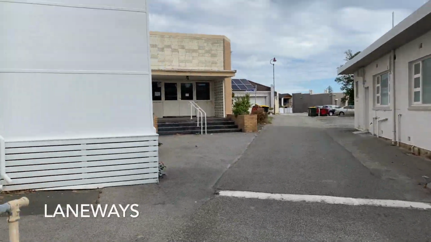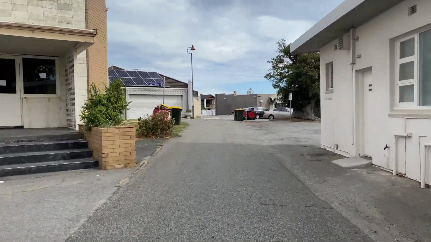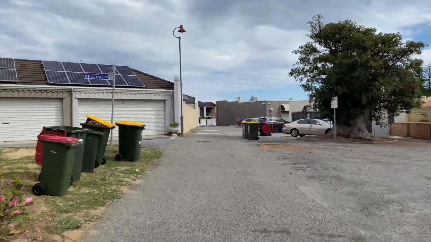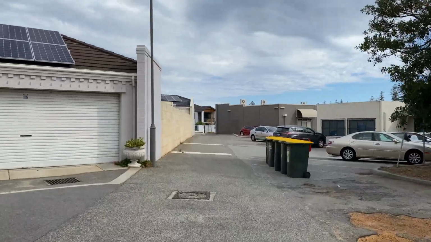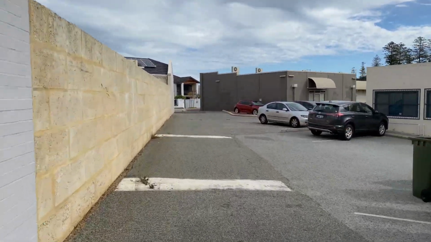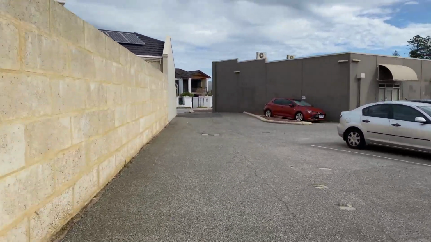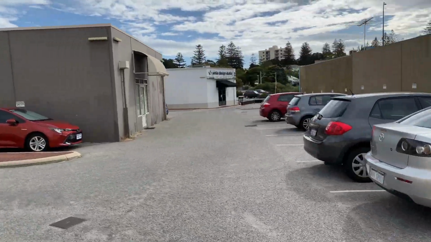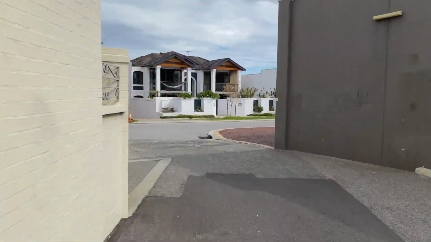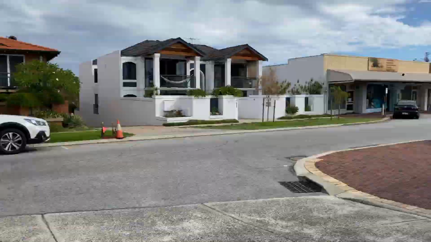In the final leg of our walkabout today, we're looking at the laneways that connect the precincts together. You can see here these laneways are not very pedestrian friendly. Coordinating the development of laneways can be tricky, but looking into a couple of little initiatives in the meantime can make big improvements.